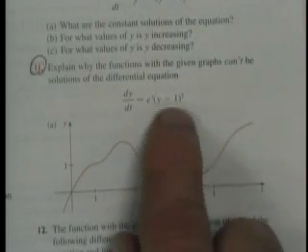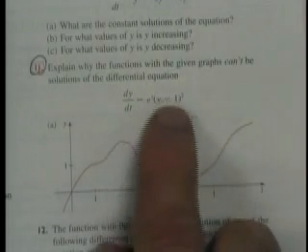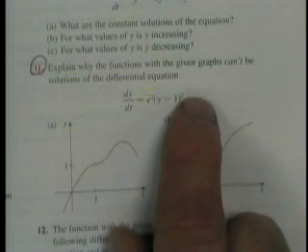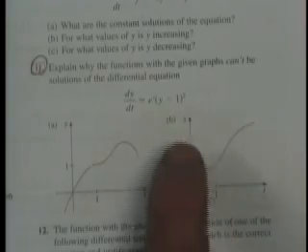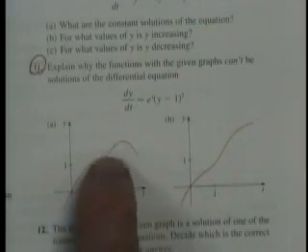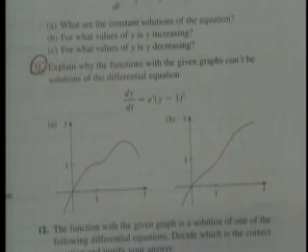Actually, with this differential equation, the slope's always positive, because e^t is always positive, and (y minus 1) squared is at least non-negative. So there can't be any place, this left one, there can't be any place where the graph goes down, because the slope has to at least be 0.